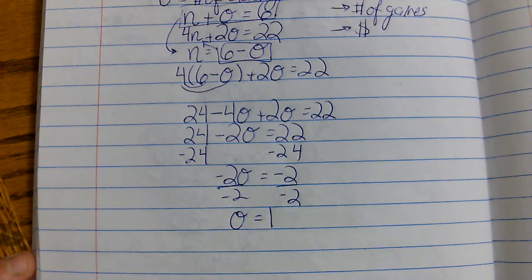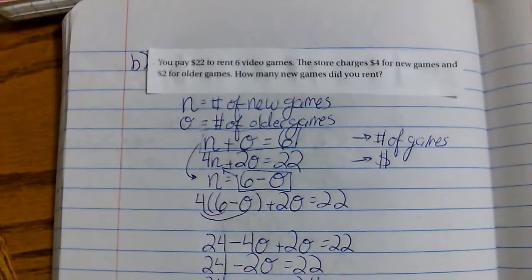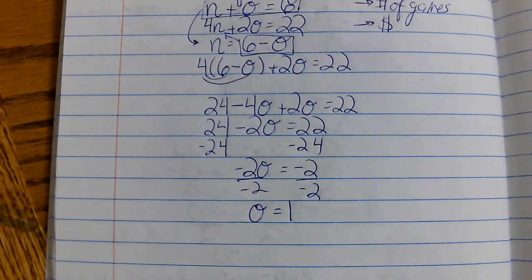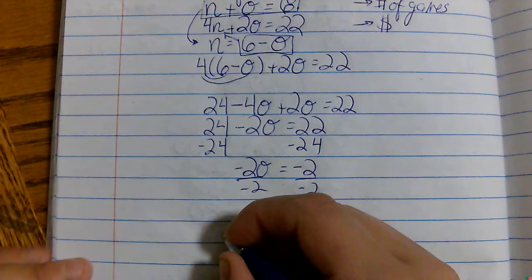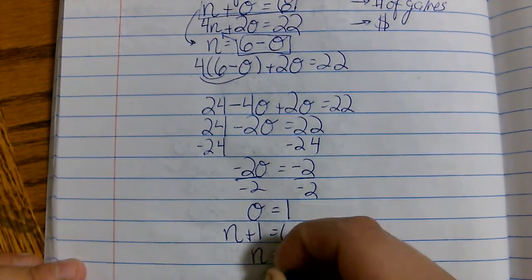So what I need to do is take 1 and plug it back into my other equation and see how many new games I rented. And the easiest one to do is probably the first one because I don't have to multiply anything. So instead of n plus o equals 6, I'm going to do n plus 1 equals 6, which means that n has to be 5.